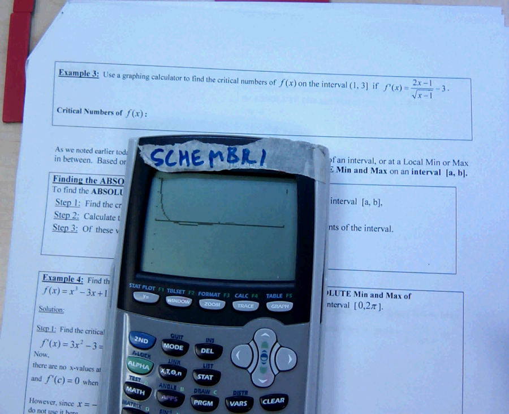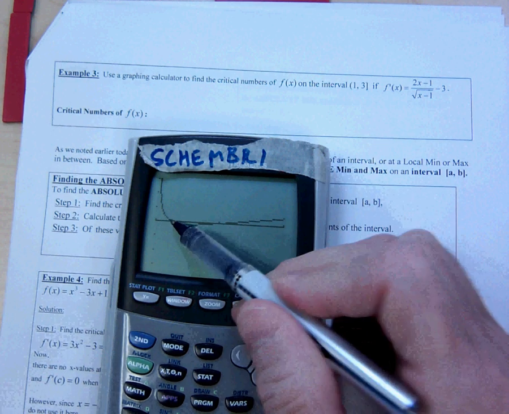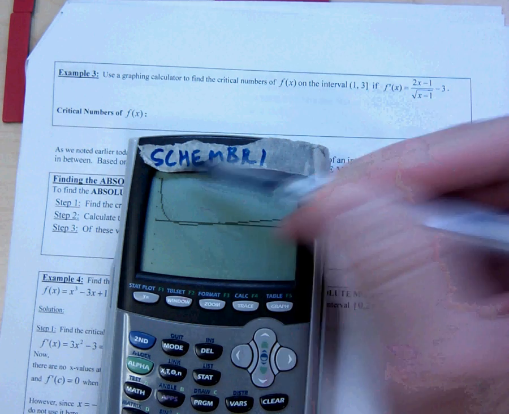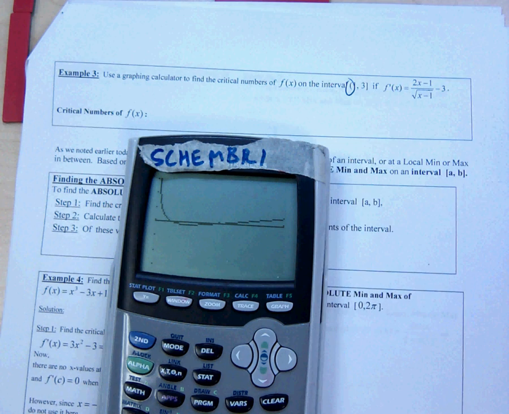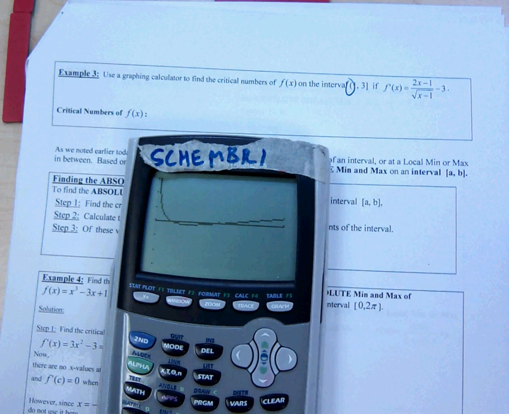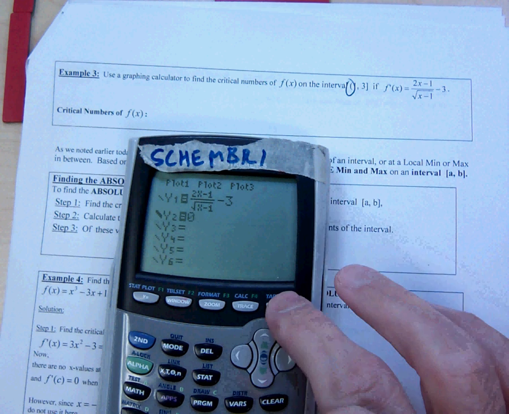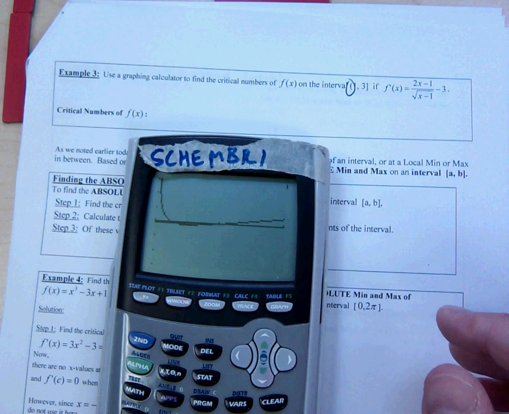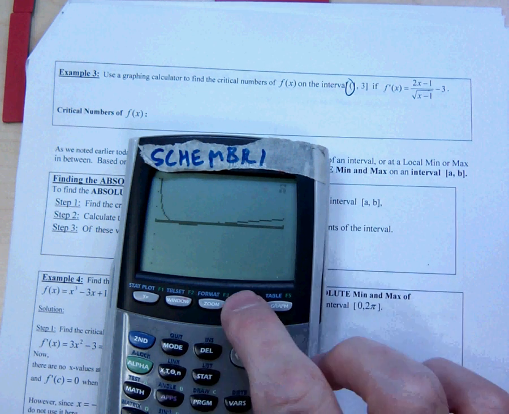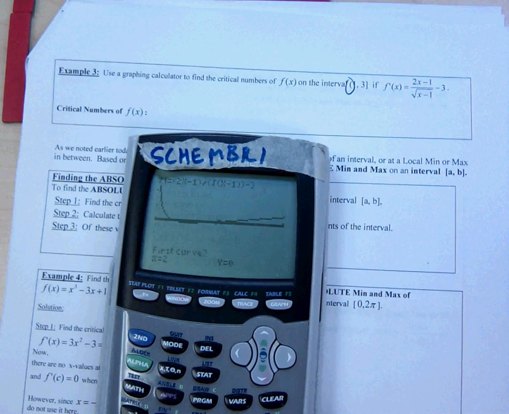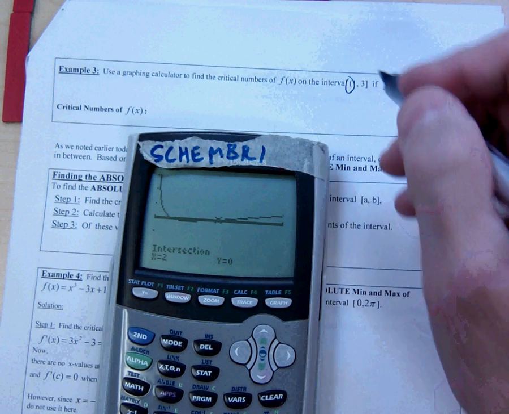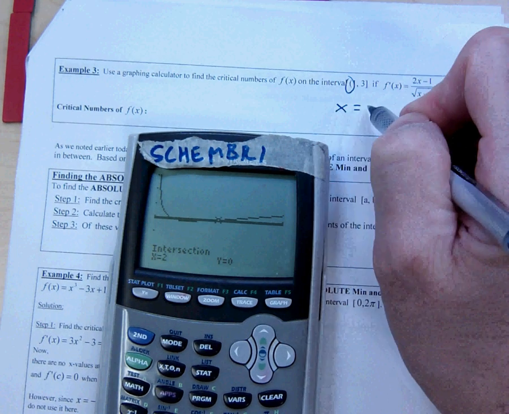Okay. All right, so it looks like I have how many critical numbers? 2, right? The derivative will be 0 right there and right there, right? And I don't worry about the endpoint because it's open there. Does that make sense? So I don't worry about the endpoint there. Okay, so to find them, I'm just going to put a 0 in there, go back to the graph, and do second trace intersect. Enter, enter, enter. So one of them is what? X equals what? 2.